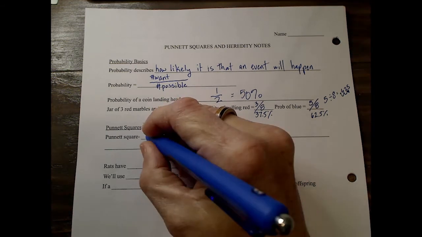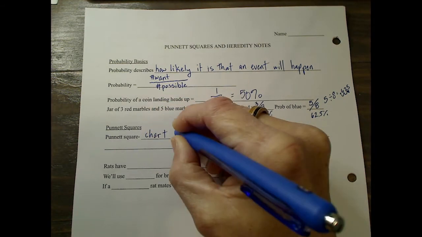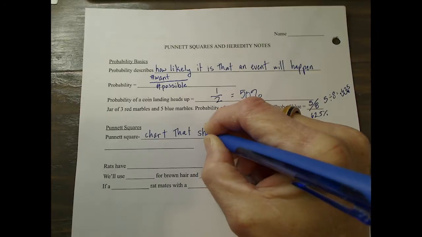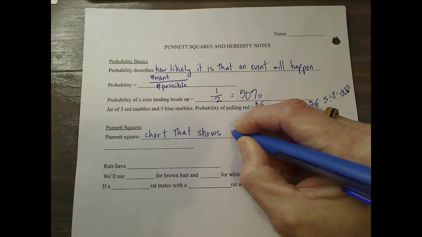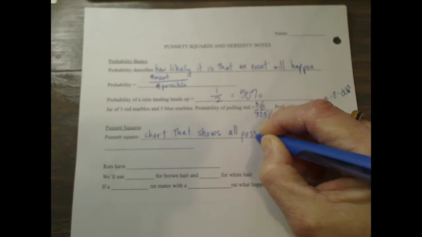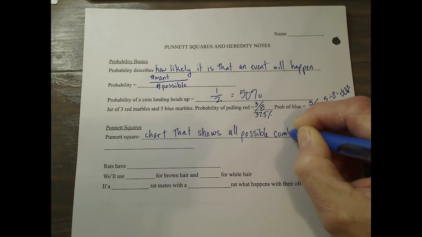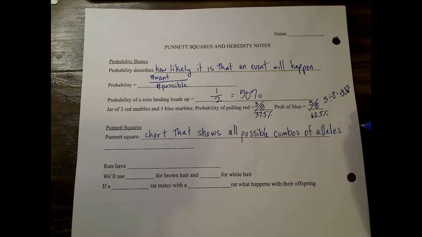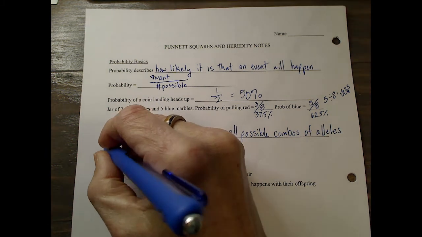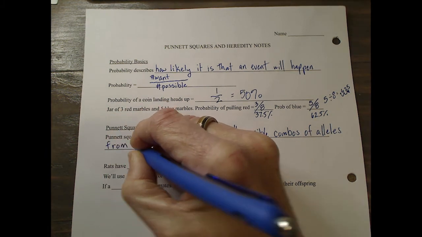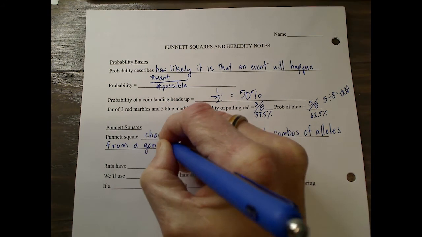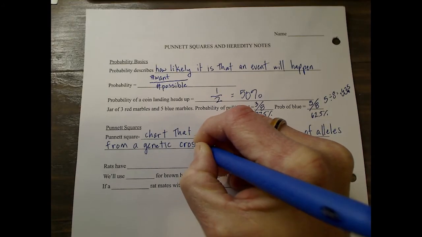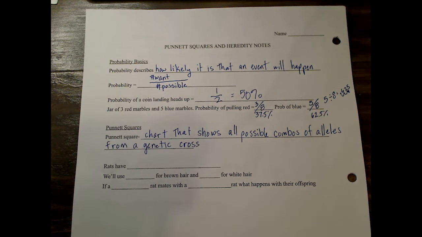So a Punnett square is a chart that shows all the different possible combinations of alleles. Remember, alleles are the different forms of a gene, like the different forms for hair color or the different forms for shape of a pea from a genetic cross. And that'll make a little more sense once we go through a couple of them. Remember, a genetic cross is when 2 organisms will end up having an offspring.